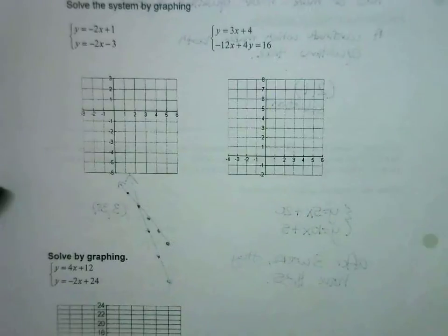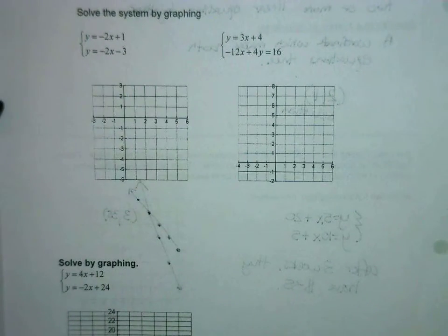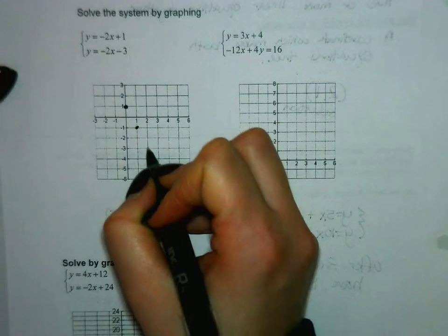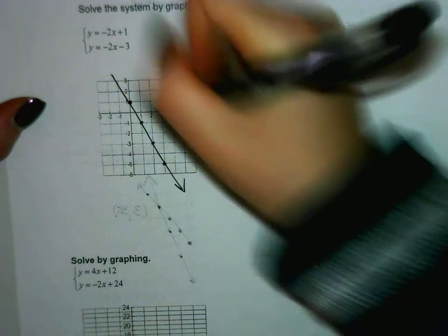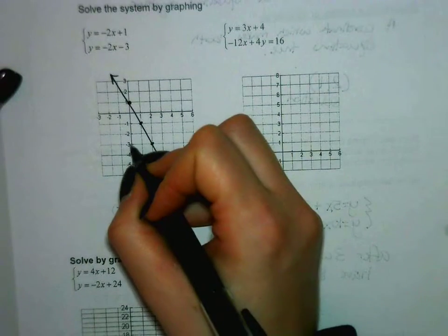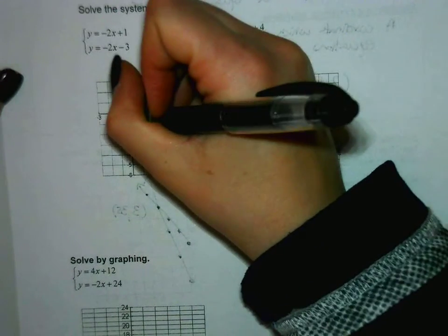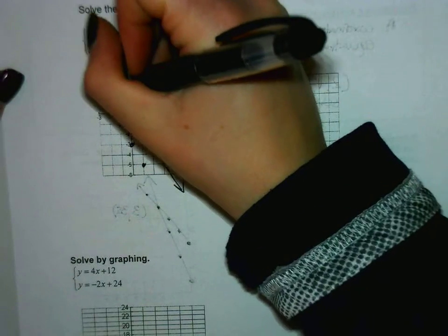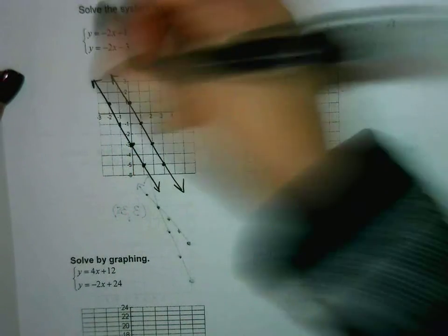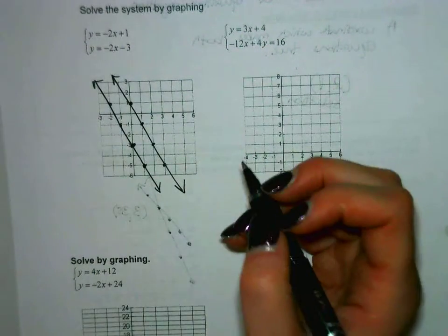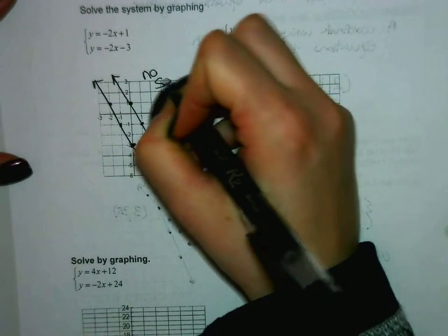Let's look at the back side. We want to solve both of these systems of equations by graphing. So our first equation, we have a y-intercept at a positive 1, and our slope tells us to move down 2 to the right 1. Second equation, we're down to a negative 3. Slope is a negative 2, so down 2 to the right 1. So looking at both of these equations, they are parallel. We have the same slope, different y-intercepts. So as they're parallel, they never intersect. That means there's no solution.